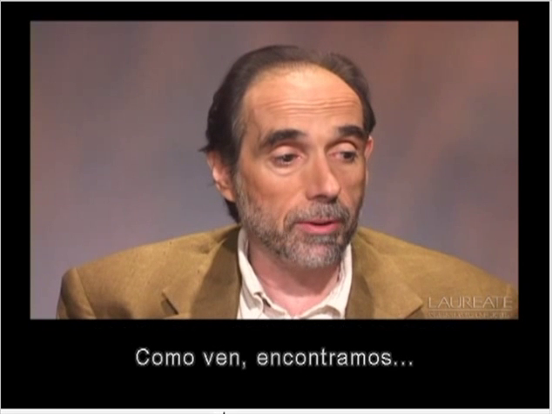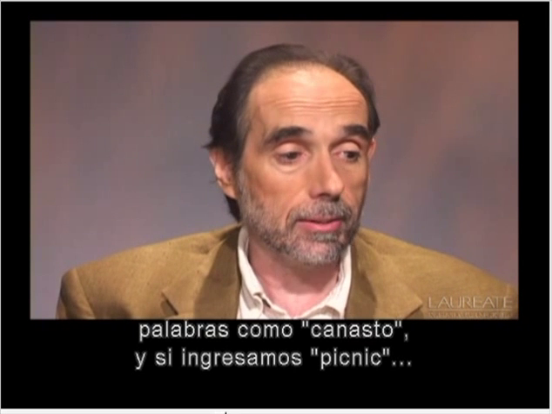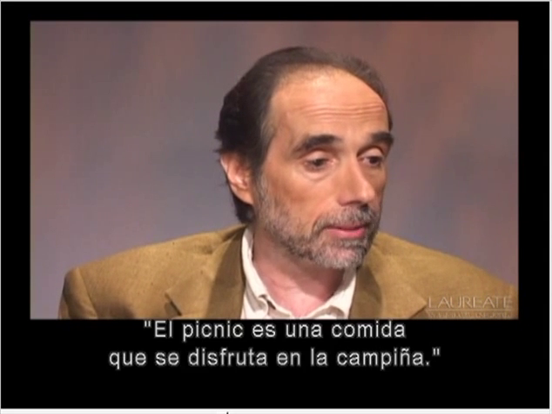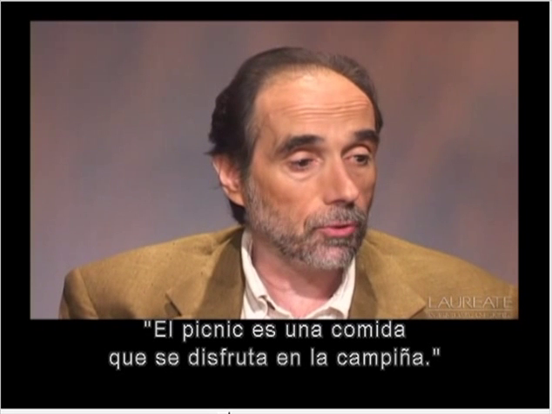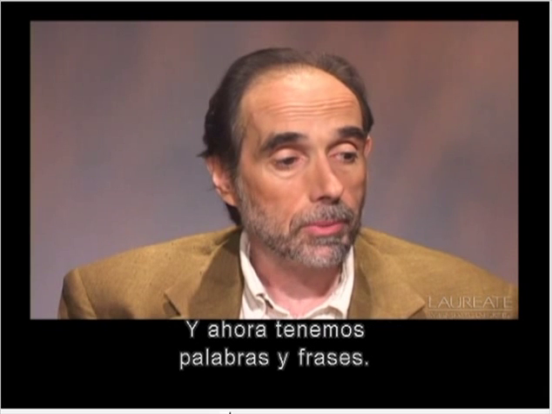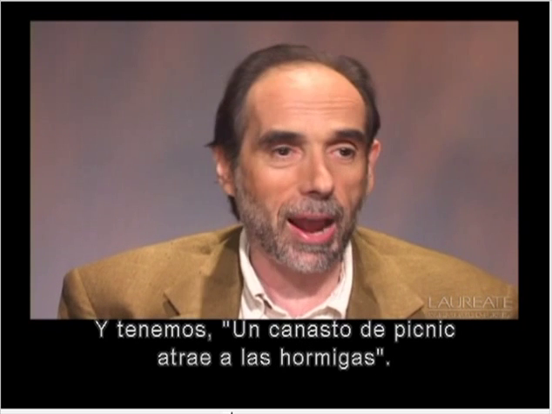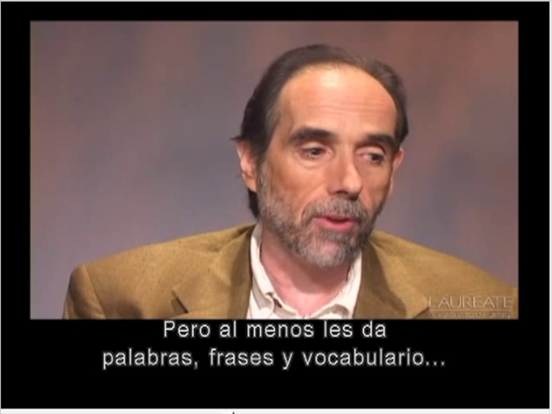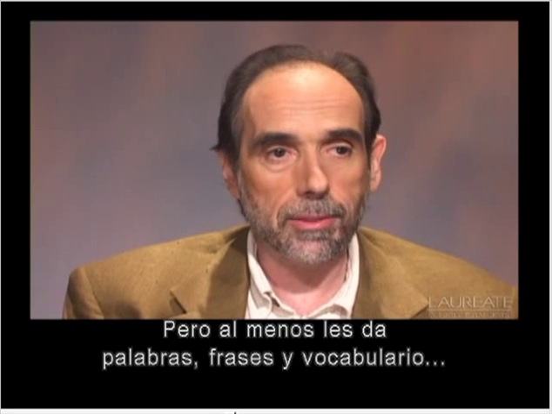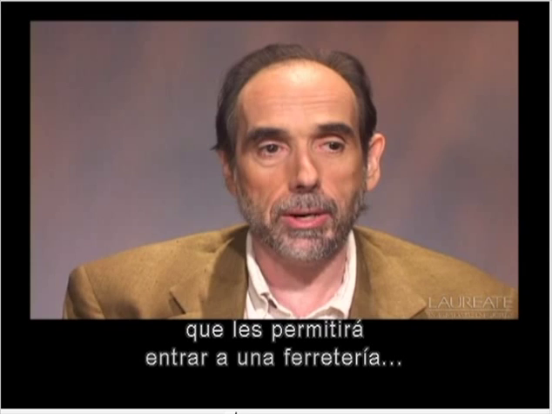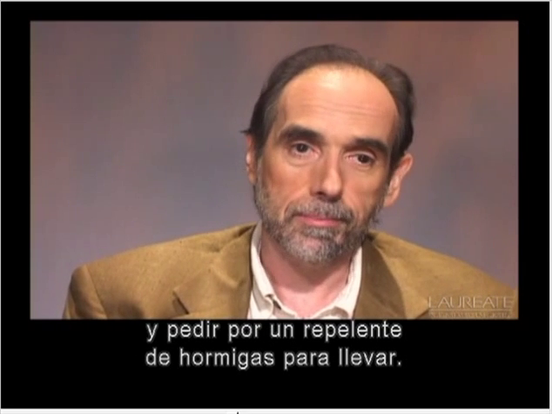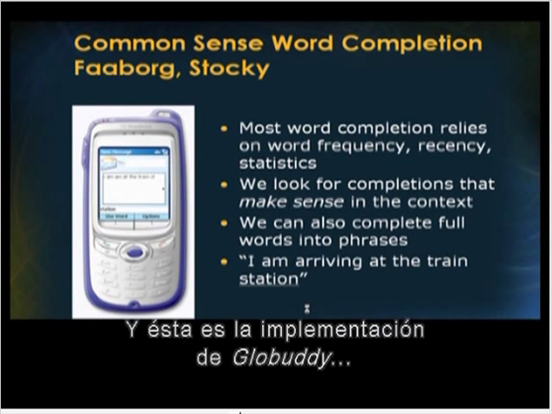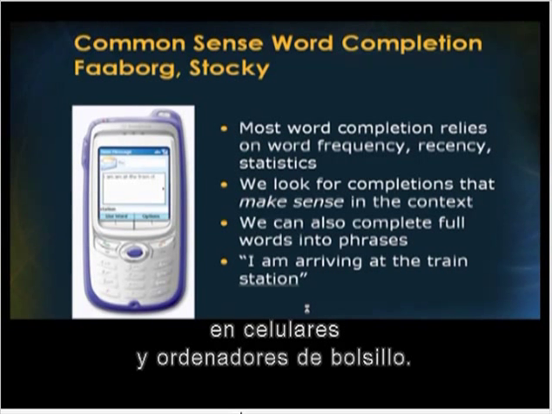Now what you see is we found words like basket. If we type in picnic, we get picnic basket. We get, picnic is a meal that takes place in the countryside. And now we get words and phrases. So we have, a picnic basket attracts ants. Well, you might not want to exactly say that, but at least it gives you some words and phrases and vocabulary to think about. Maybe perhaps you go into a hardware store and ask for ant repellent to have your picnic. So that's GlowBuddy, and this is the implementation of GlowBuddy, again, on cell phones and Pocket PCs.